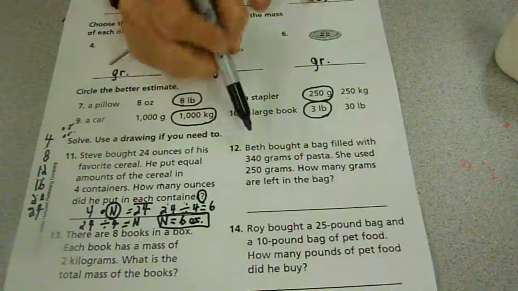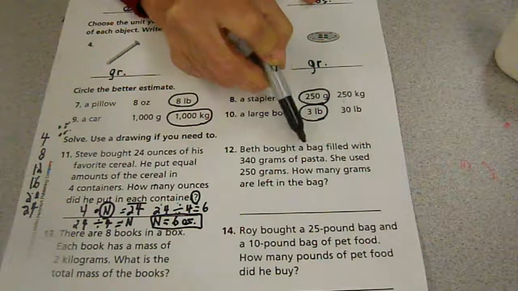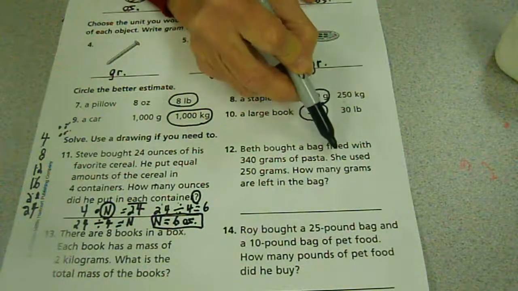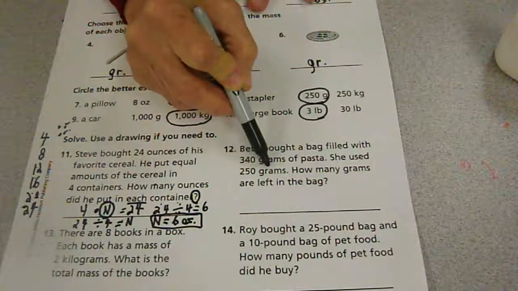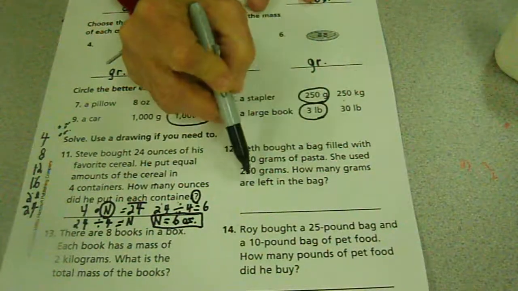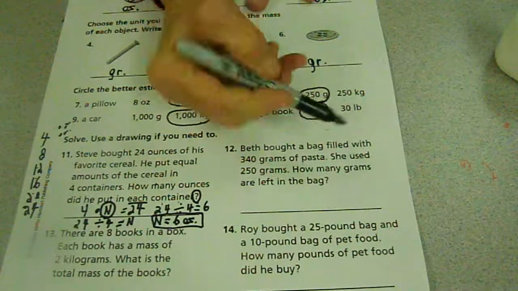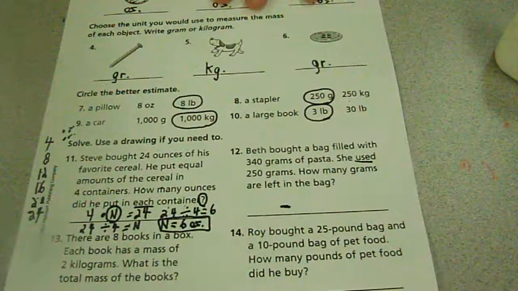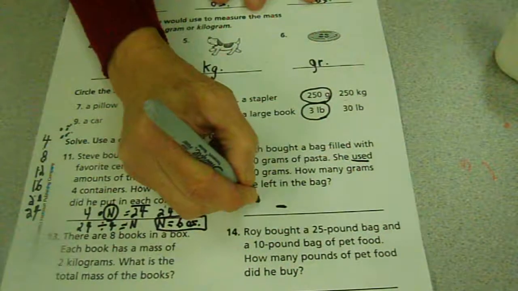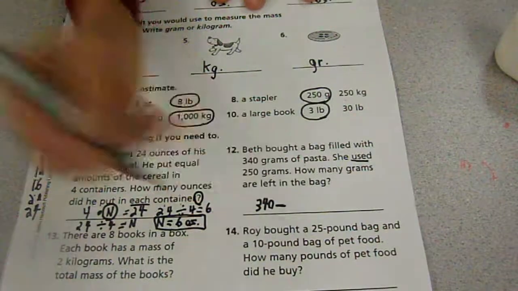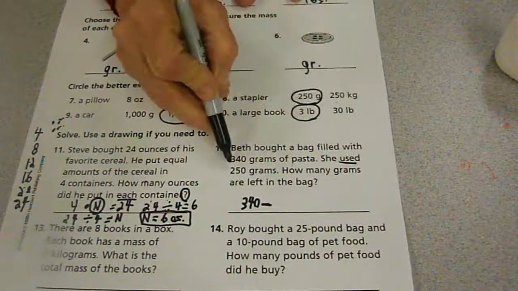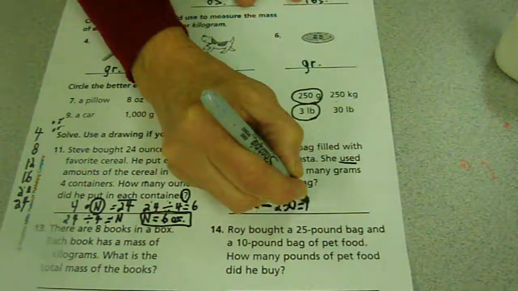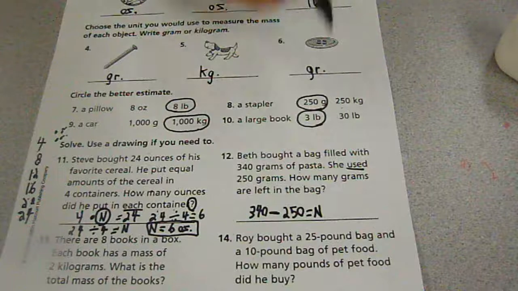Circuit number 12. Beth bought a bag filled with 240 grams of pasta. She used 250 grams. How many grams are left in the bag? Well, when you use up something, it's gone. You minus it. So she started out with 340. She used 250. That would give me how much is left.